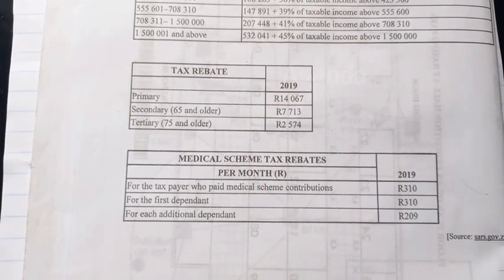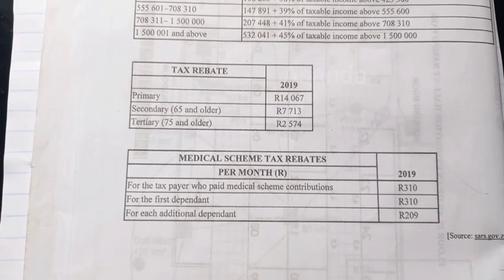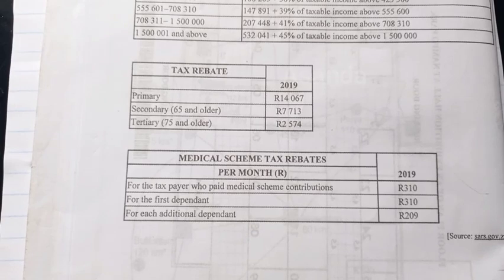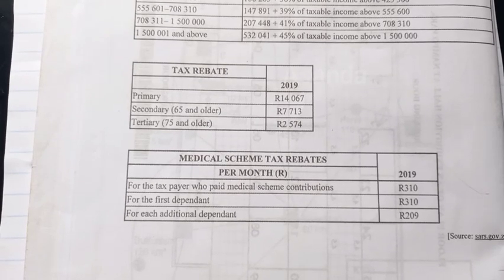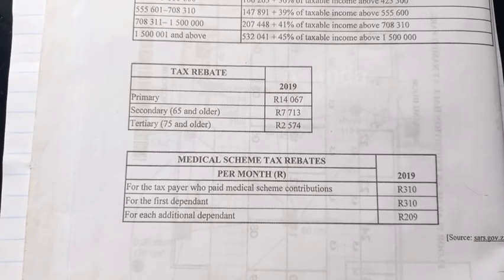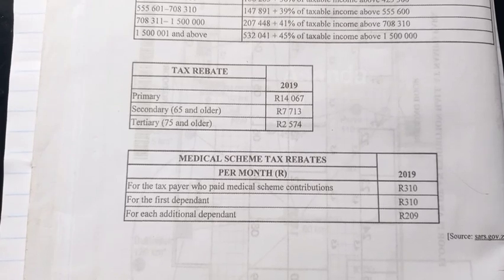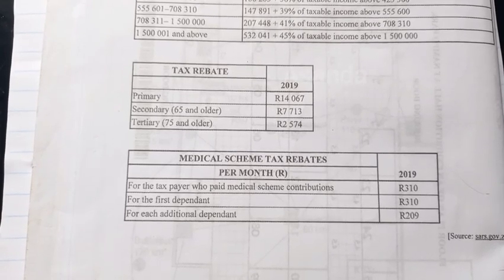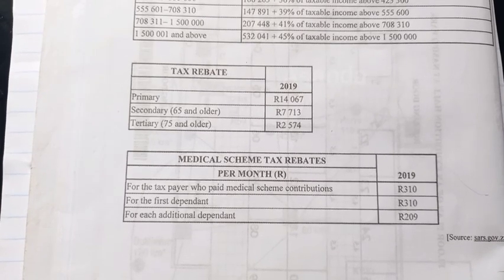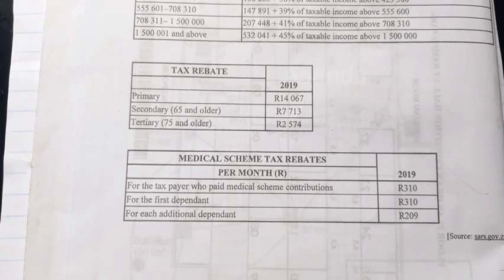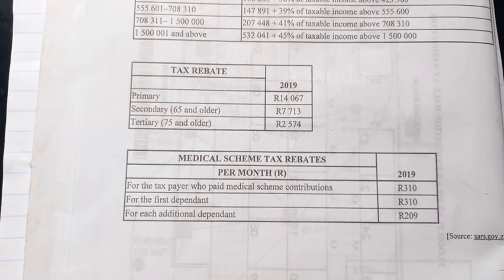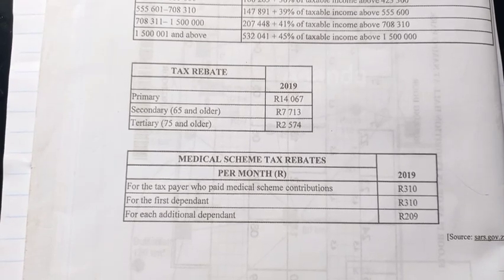This table has a little bit of complication, because if you are under the age of 65, then your discount will be 14,067 Rand. But if you're 65 and over, your discount will be 14,067 Rand, and it will also be 7,713.